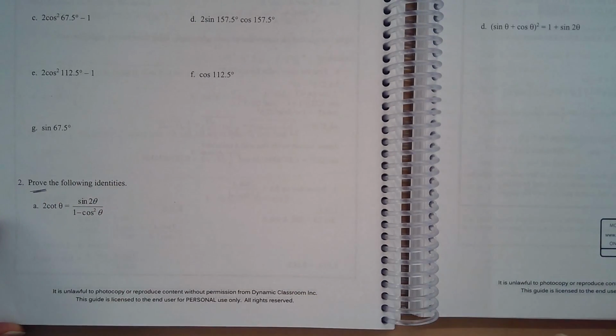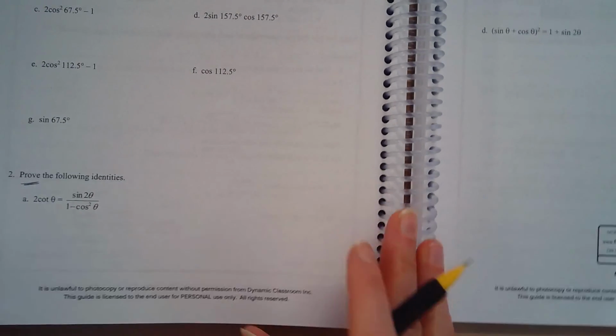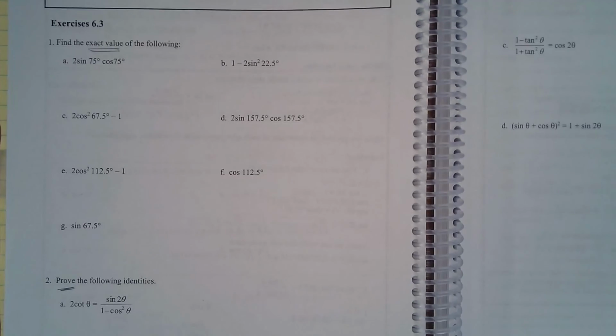And then number 2 is proving. That's what we just finished doing. So prove left equals right. And it looks like there's an obvious side to start with. Maybe, maybe not. There's only 4 of those, so it's not like it's a ton of homework, but it'll keep you a little bit involved in the double angle stuff before you go. Okay, so I'll leave it there with you. You've got the rest of the class to work on this.